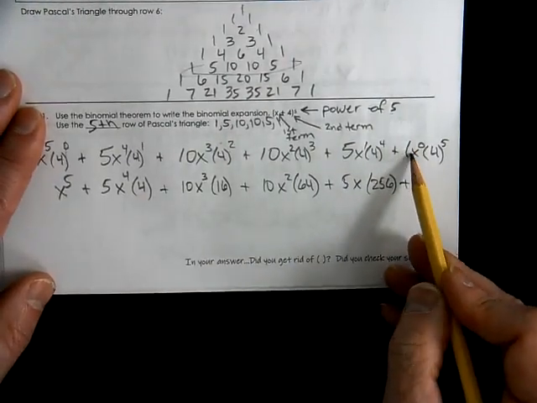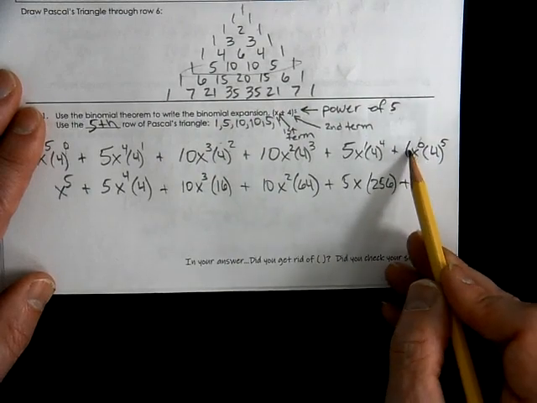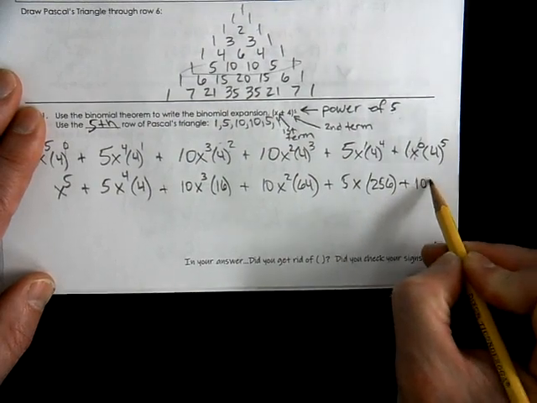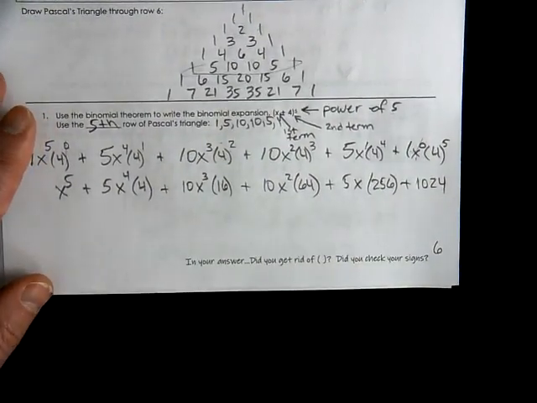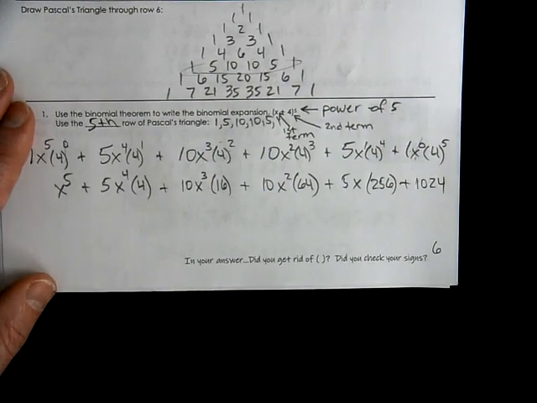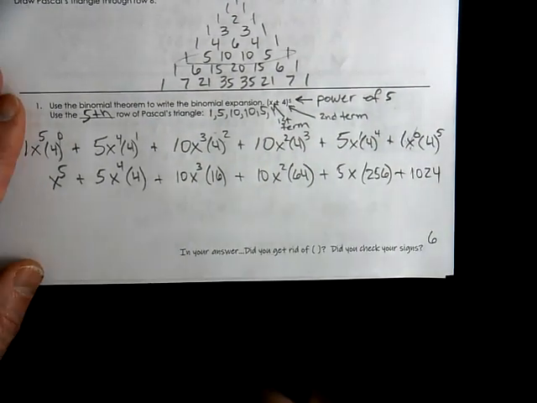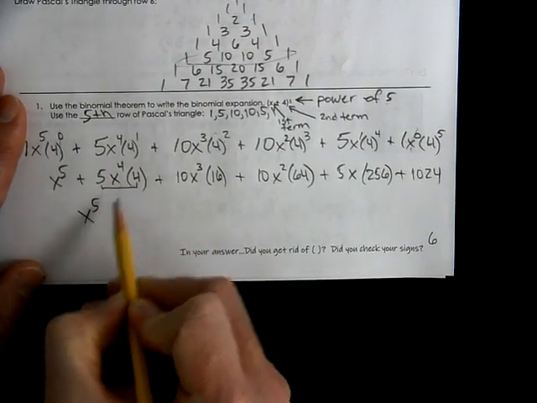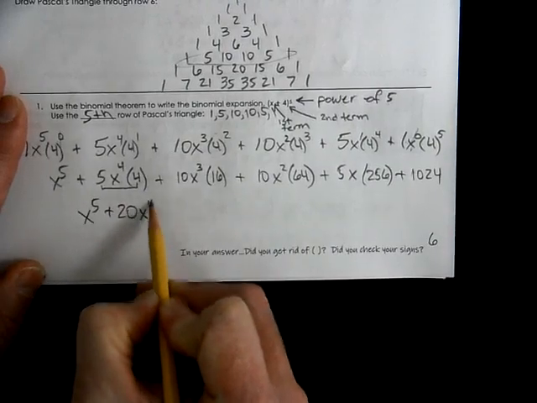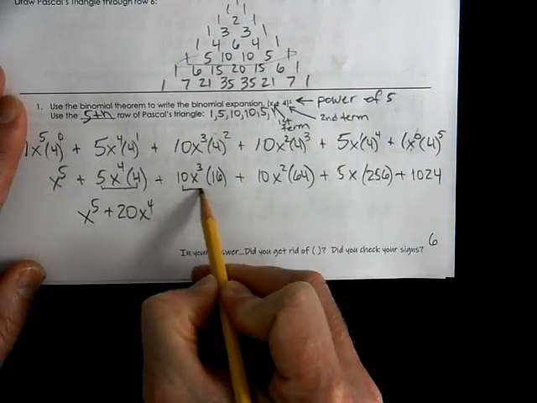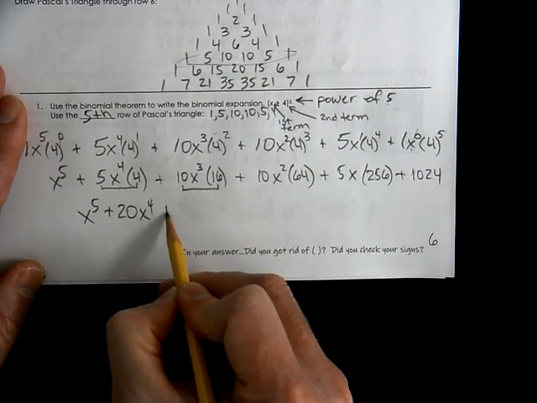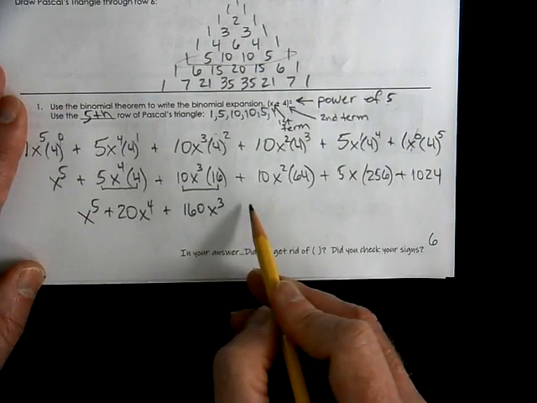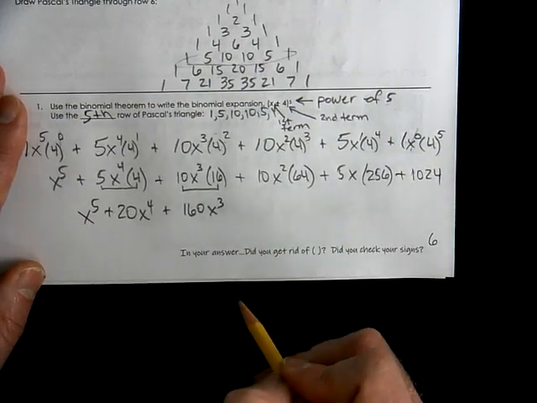And 1, x to the 0 power is also 1, so 1 times 1 times 4 to the 5th, which is 1024. And we finish up. X to the 5th. 5 times 4 is 20. X to the 4th. 10 times 16 is 160. X cubed. What are we going to write in the next term?